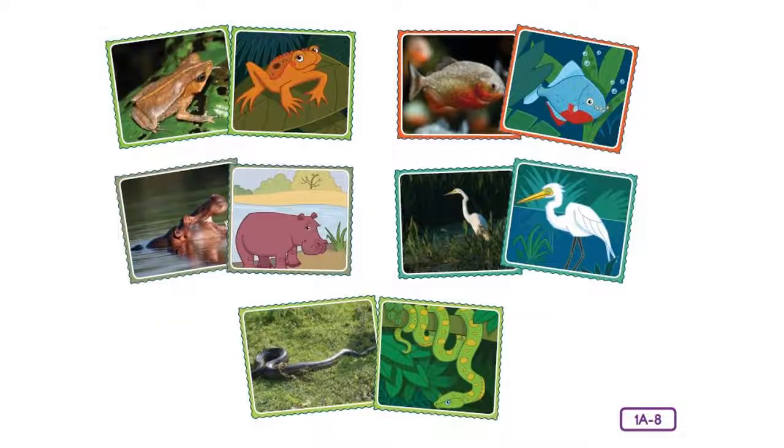Here we go, a picture of all of my animal friends. Gotta love them. All 5 animal groups right there.